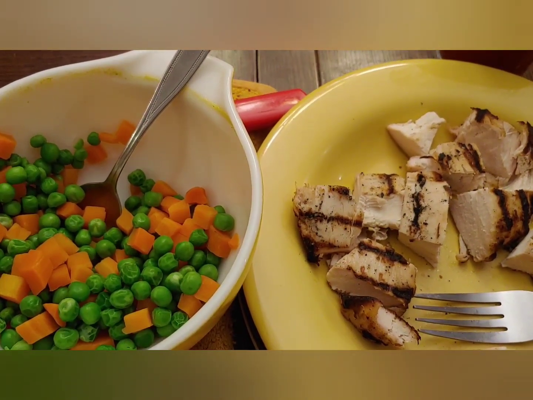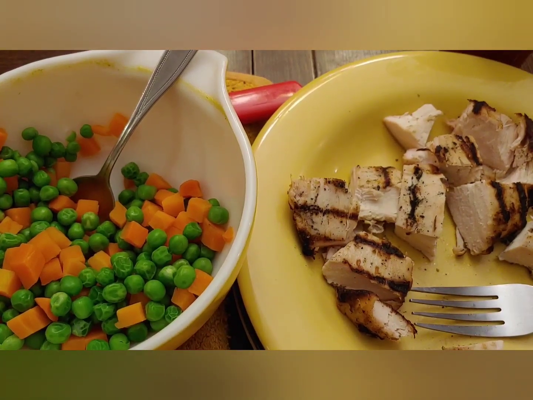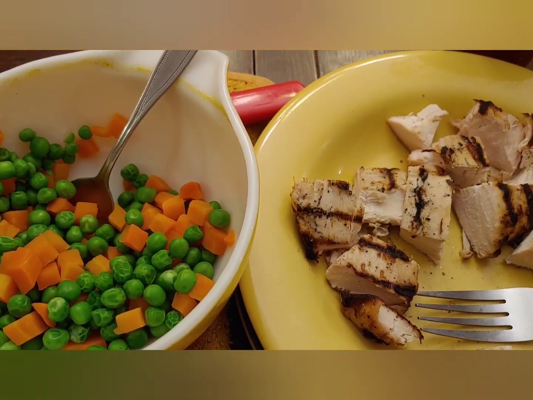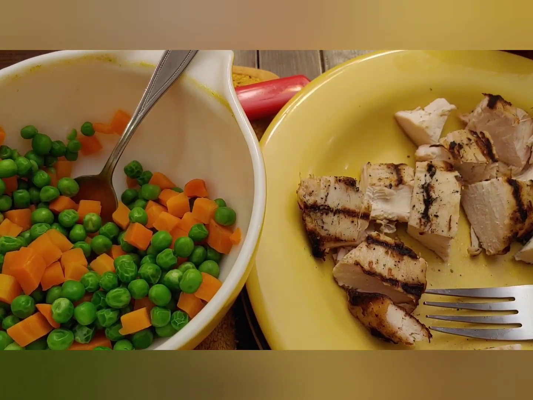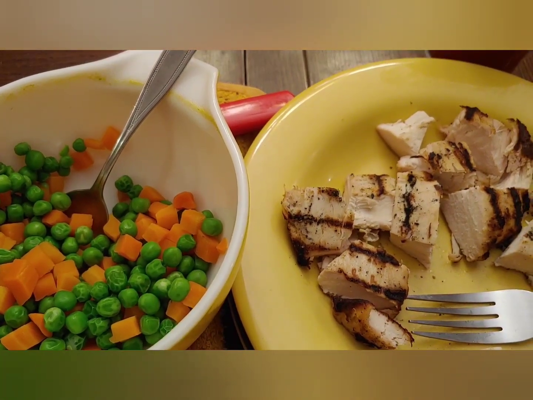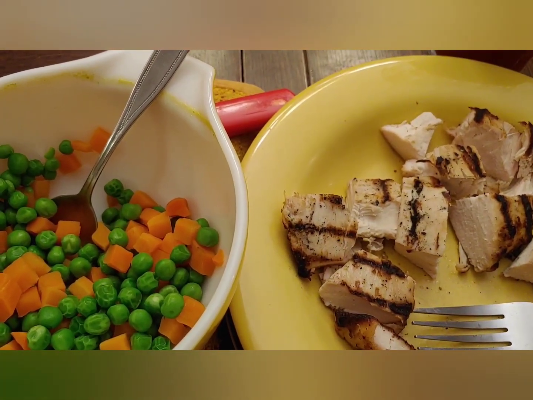This was my first time using Wegmans Studio in about 2 months. And it turned out pretty good.